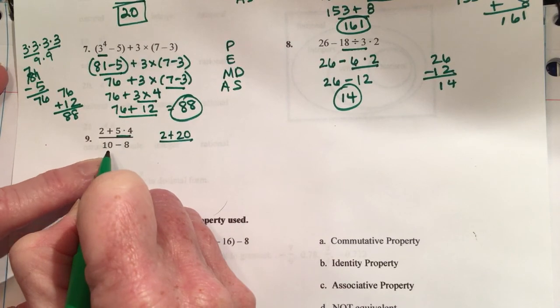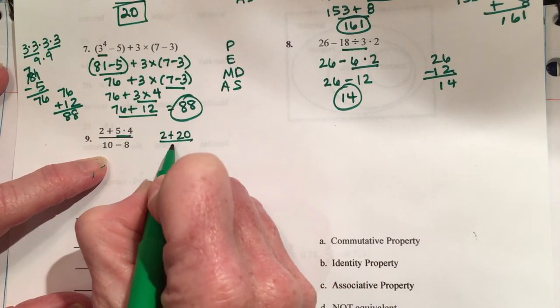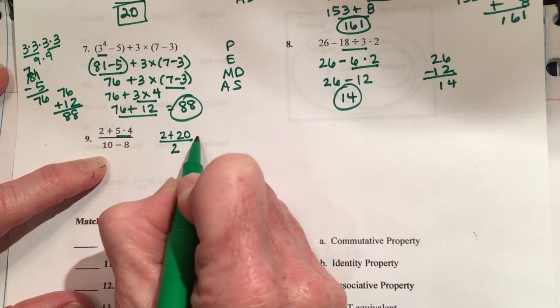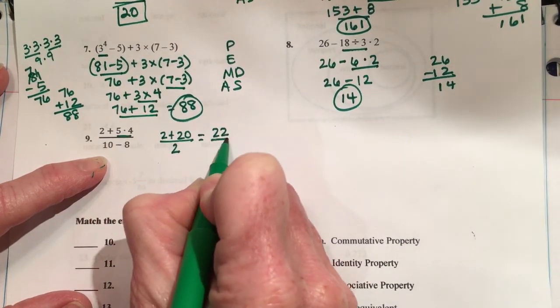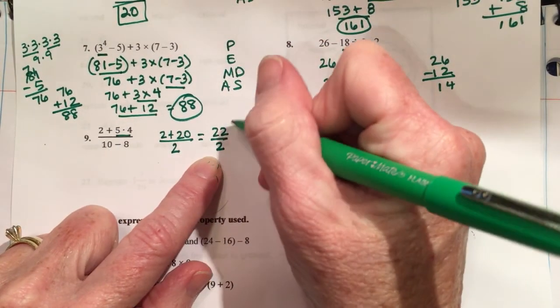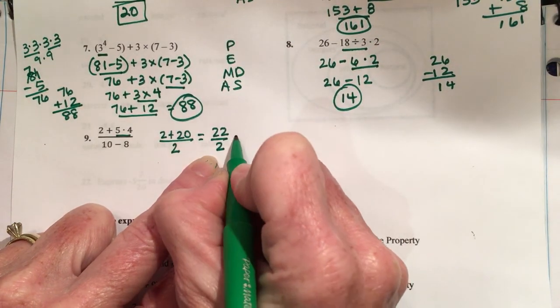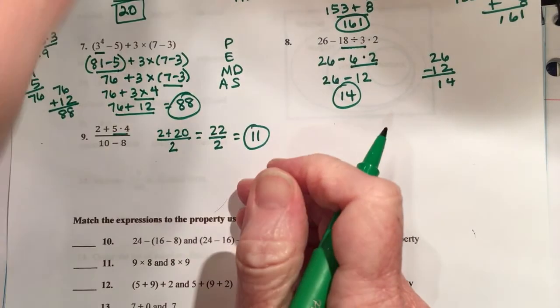On the bottom, I can go ahead and start this problem. What's 10 minus 8? 2. All right, I still need to finish up the top, the numerator. 2 plus 20 is 22. This is 2, and this means divide. It's just another way to write division. 22 divided by 2 is 11. So my answer is 11.